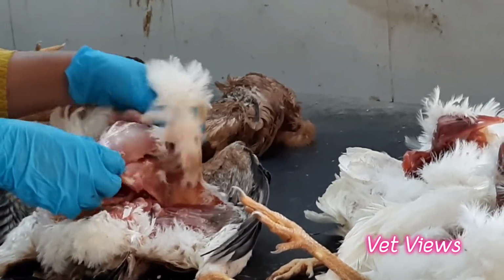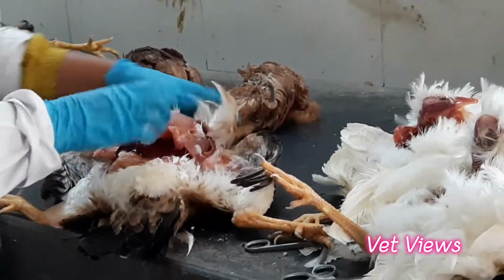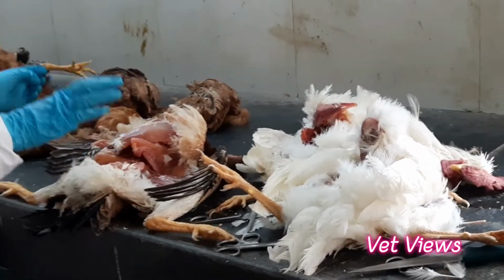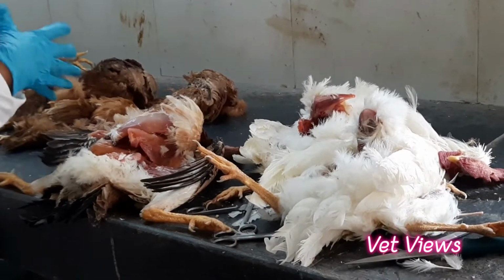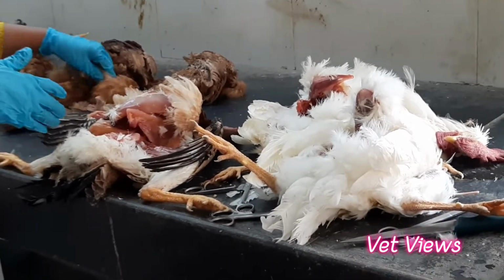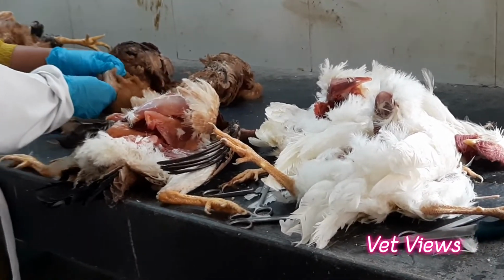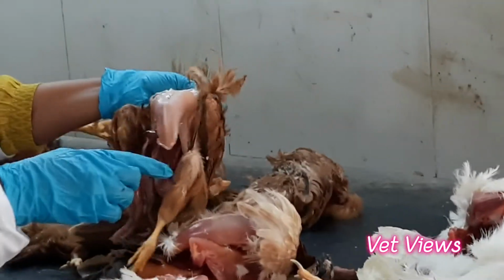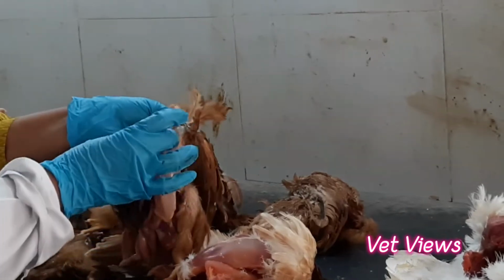Also, examine the color of this muscle. It should be like this. There is hyperemia because of the postmortem change, so the color has become dark. In a freshly dead carcass, it will be less. These are young birds, so that's why the muscle color is this way.